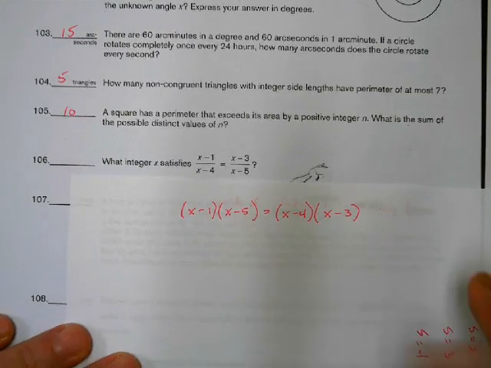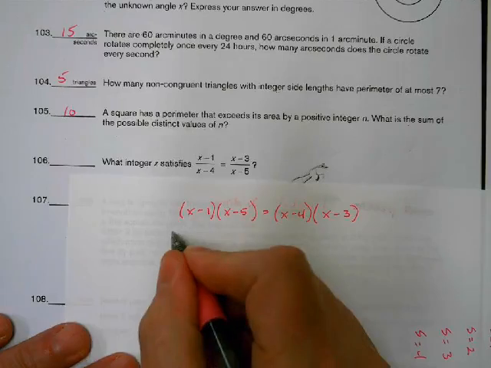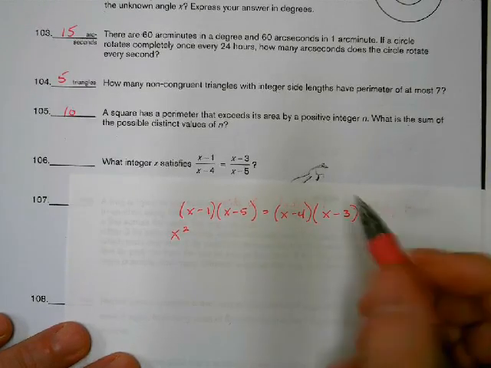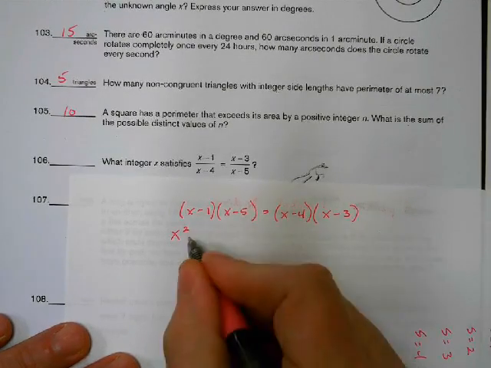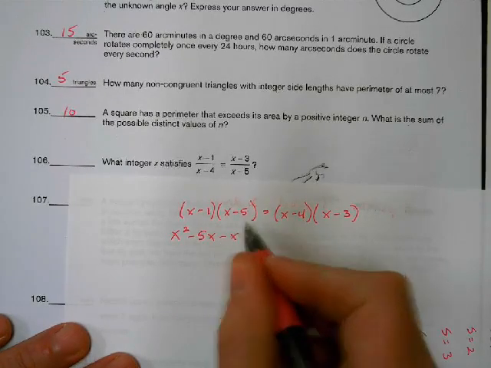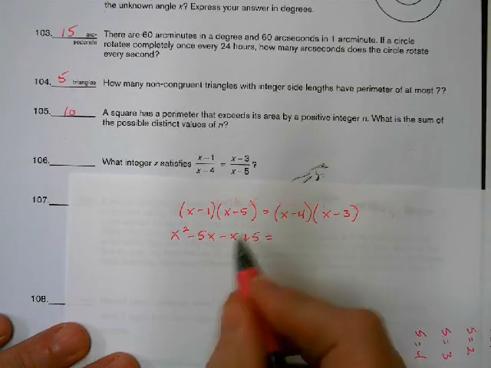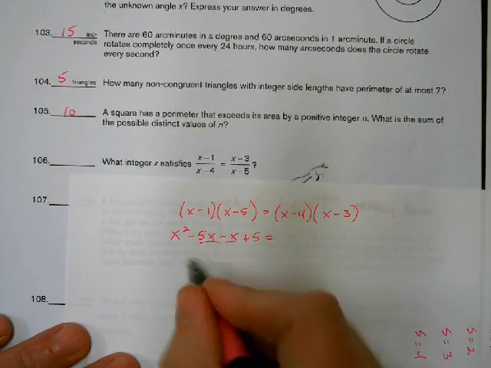X times x, x squared. I'm just using the distributive property. X times negative 5, negative 5x. Negative 1 times x, negative x. Negative 1 times negative 5, positive 5. These two like terms give us x squared minus 6x and then plus 5.